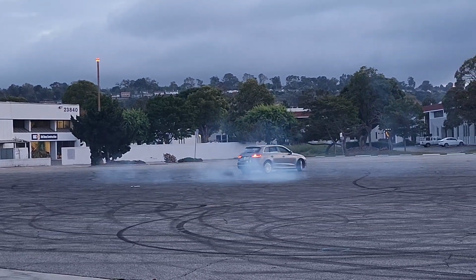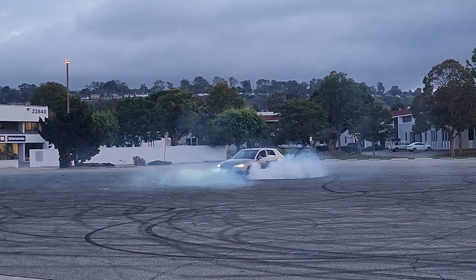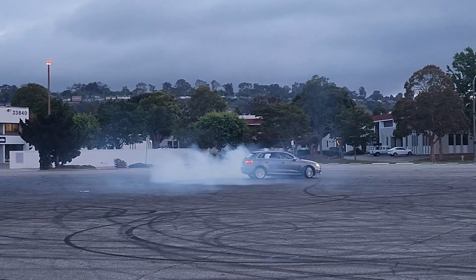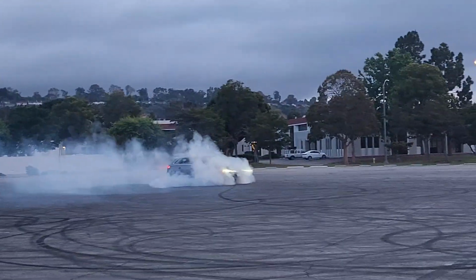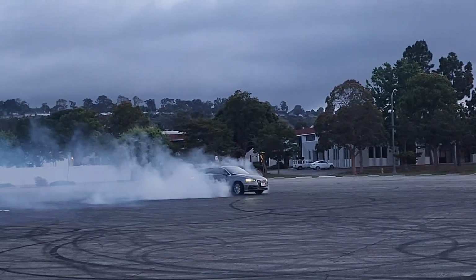Now you can see from the outside, turning the wheel to make the front wheels a little bit more straight keeps that spin coming quite well. For power input, my foot is on the floor.